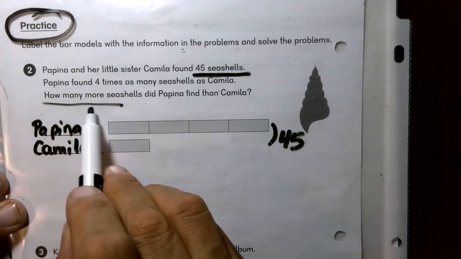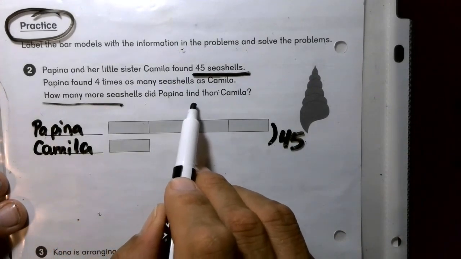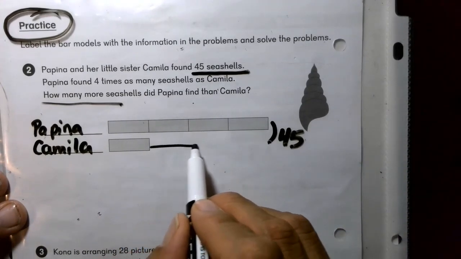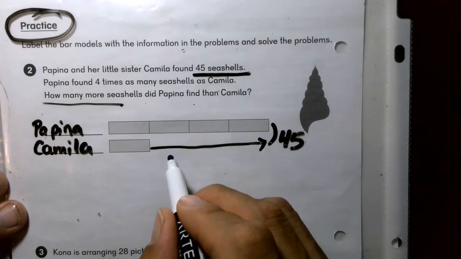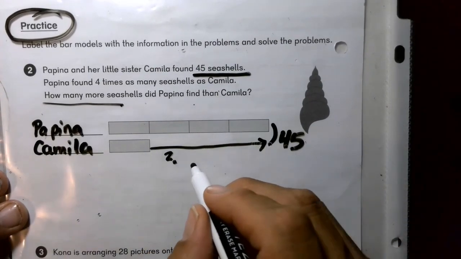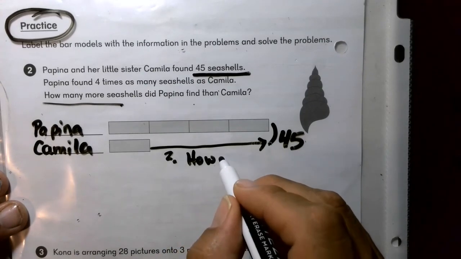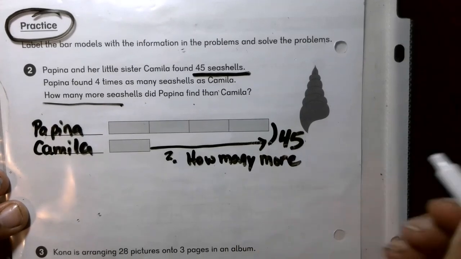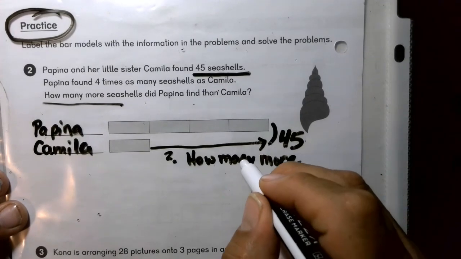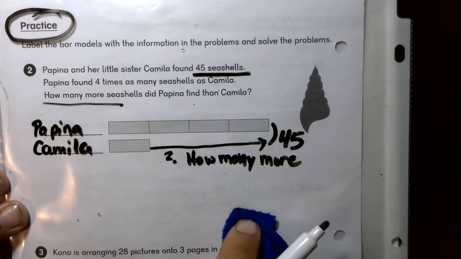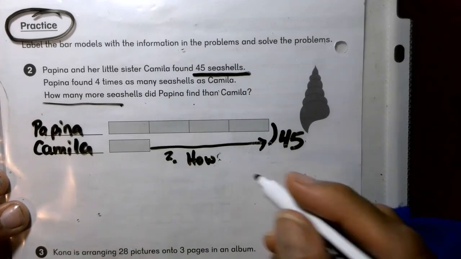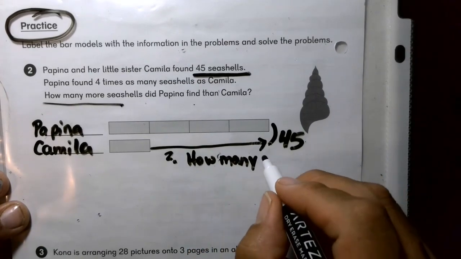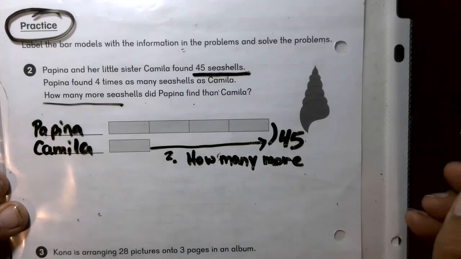Now, it says, how many more seashells did Peppina find than Camilla? So we're trying to find this part right here. That part. And remember when I tell you guys, this was always going to be what? How many more? Okay, how many more? Oops, let me erase that so you guys can see that better. I'm still waiting on my thinner dry erase markers with the fine tip. So we're trying to find that part.